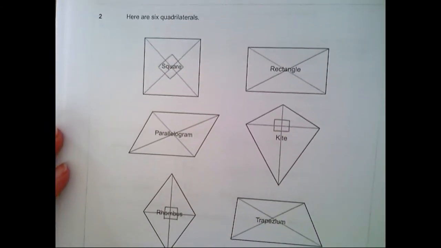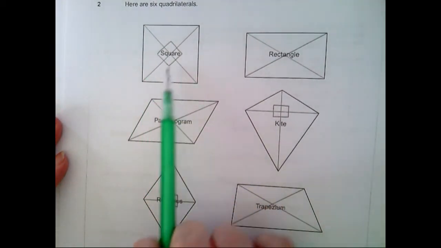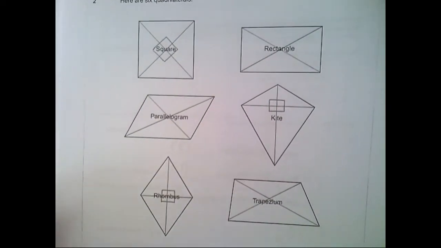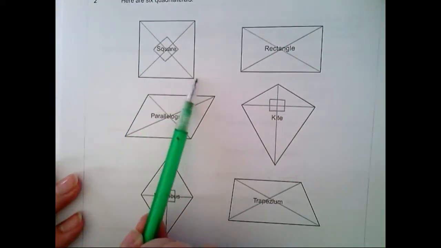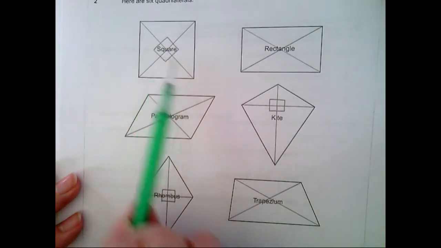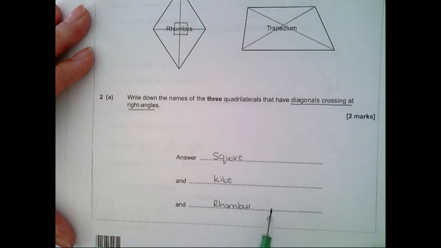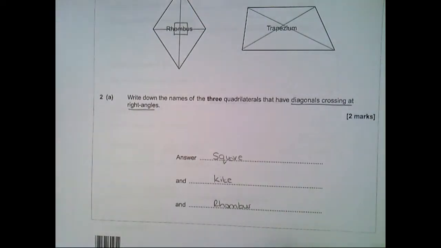Question 2, you're given 6 quadrilaterals. The quadrilaterals in the exam didn't have these diagonals drawn on. I've drawn them on because of the first question. So the first question says, write down the names of the 3 quadrilaterals that have diagonals crossing at right angles. So I drew on the diagonals going diagonally from one corner to the other to see which ones actually crossed at right angles. So the square does, the kite does, and the rhombus does. The other ones don't cross at right angles. So your 3 answers: square, kite and rhombus, and it doesn't matter which order you've got them in.